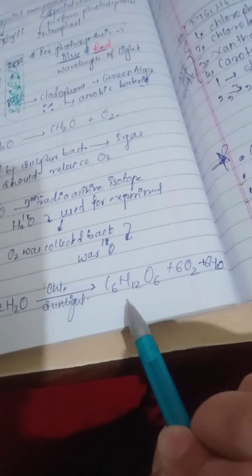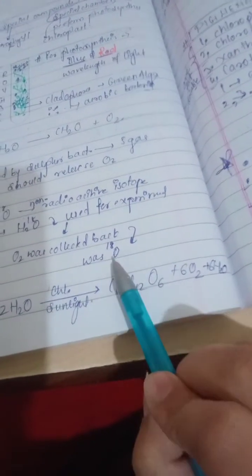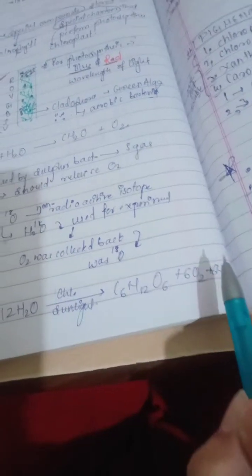So the new equation is 6 CO2 plus 12 H2O, in the presence of chlorophyll and sunlight, gives C6H12O6, which is glucose, plus 6 oxygen plus 6 H2O.